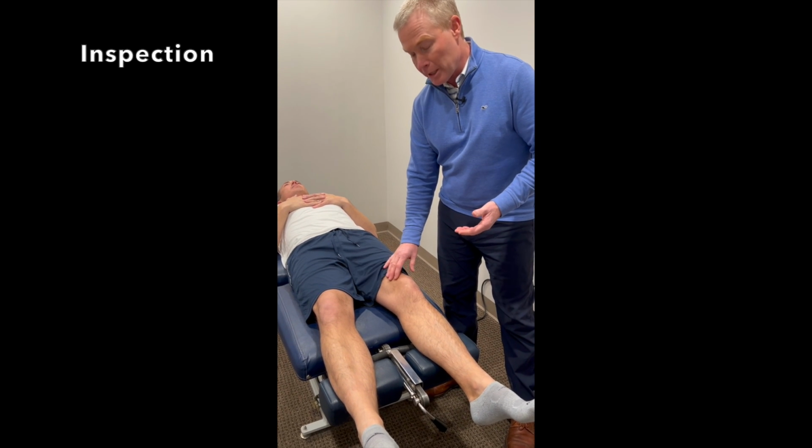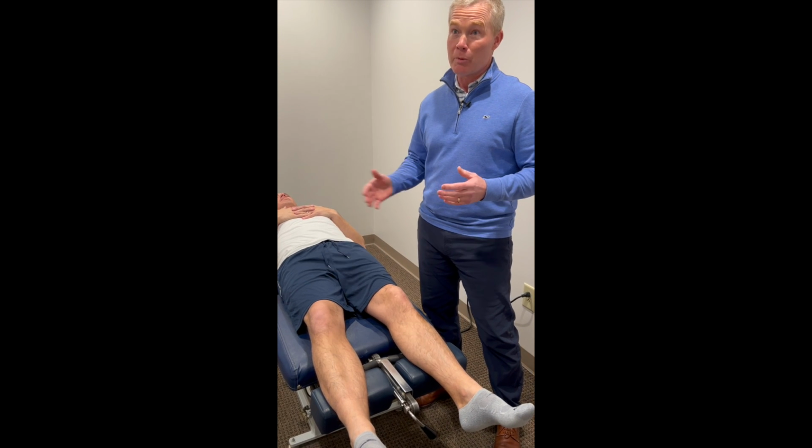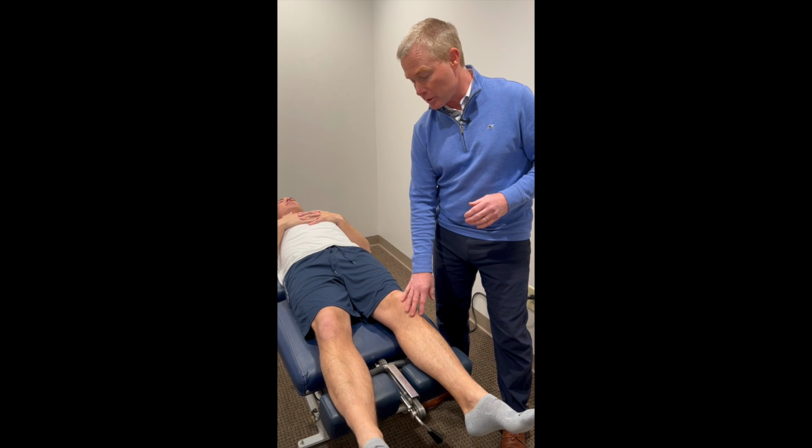We're going to look for any swelling, any deformity, especially if there's any valgus or varus movement of the knee, especially while the patient's standing. Is there any sign of muscle atrophy?